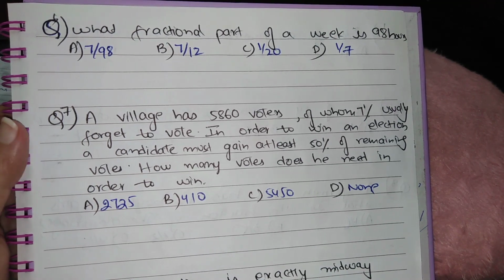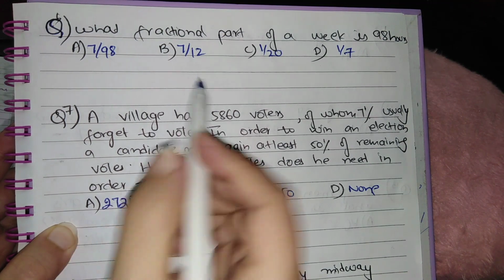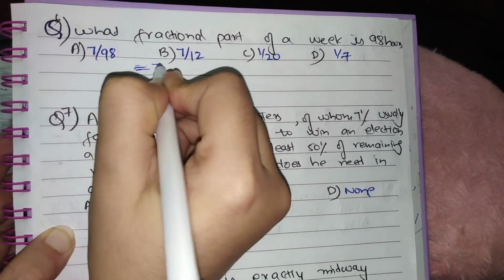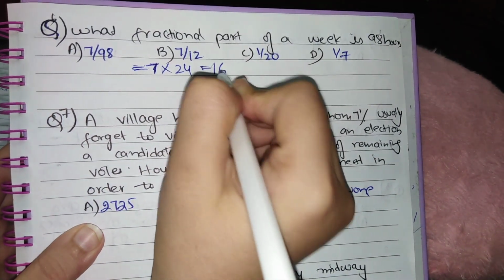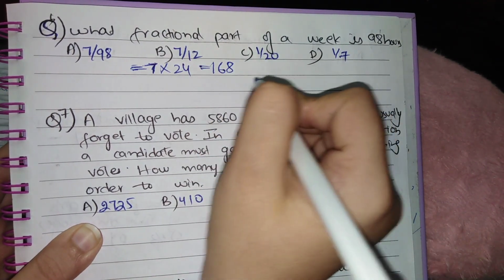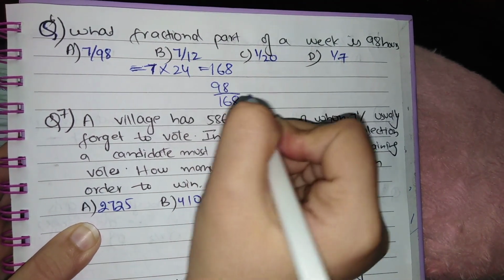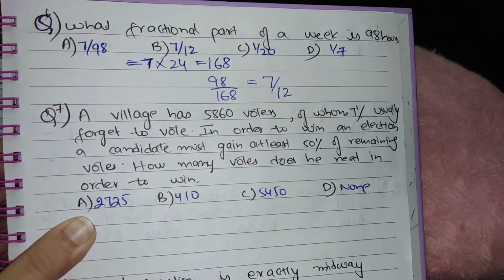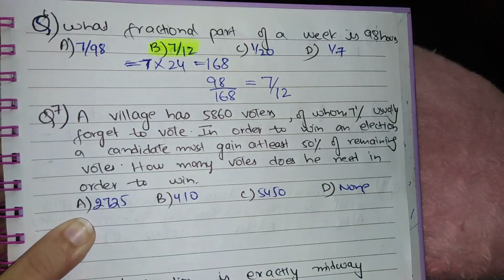Question number 6 is, what fractional part of a week is 98 hours? So first find the number of hours in a week. In a week there are 7 days, and in one day there are 24 hours. So 7 into 24 is 168. So the total number of hours in a week is 168, and we have to find the fraction for 98 hours. So just divide 98 by 168. This will be 7 by 12. So 98 hours is 7 by 12 of a week. So option B is the correct one.